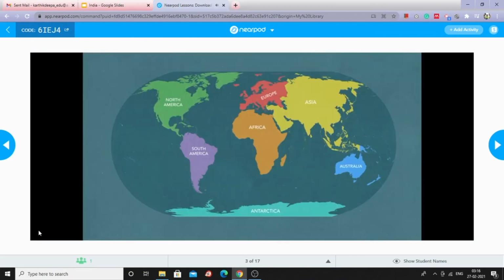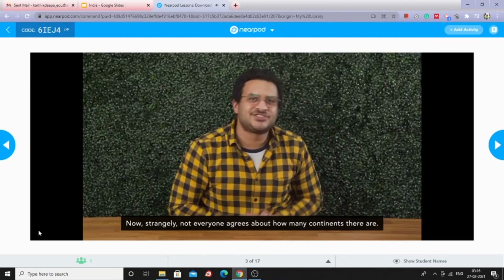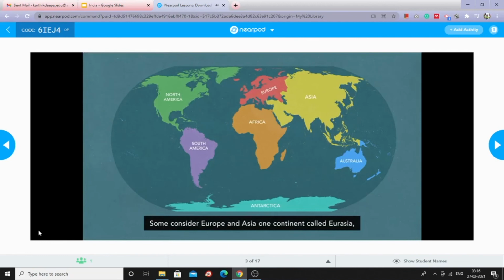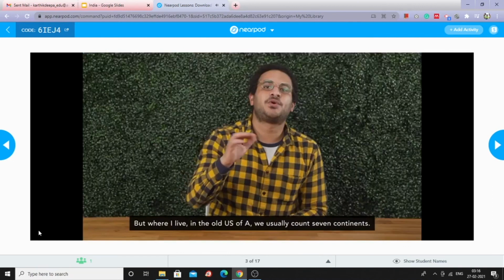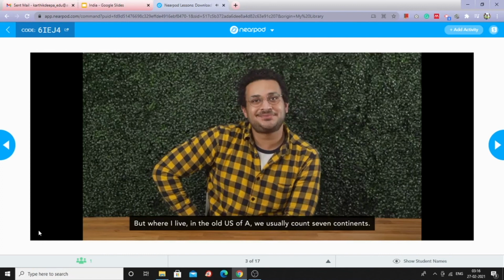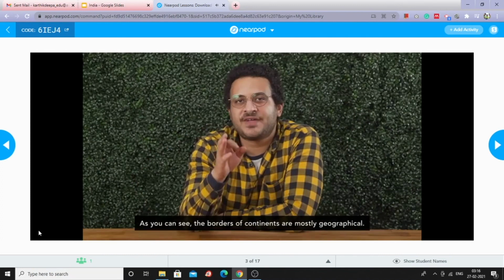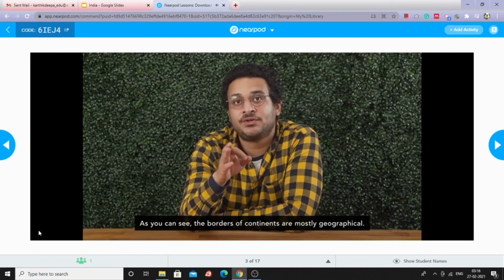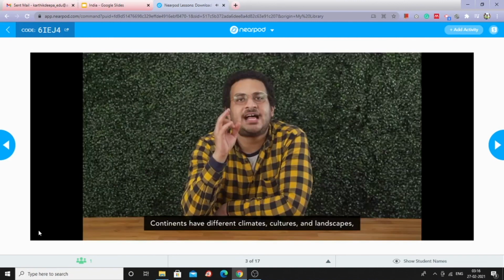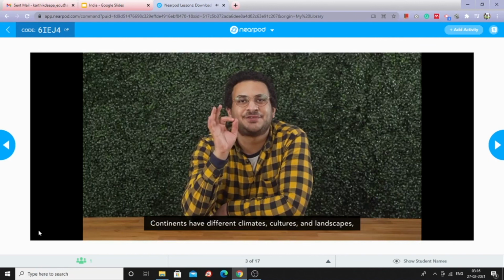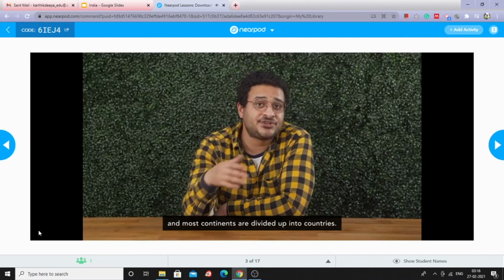Europe and Australia. Now, strangely, not everyone agrees about how many continents there are. Some consider Europe and Asia one continent called Eurasia, and others consider North and South America one continent simply called America. But where I live, in the old US of A, we usually count 7 continents. As you can see, the borders of continents are mostly geographical. Bodies of water or mountains determine the shape of continents, unlike borders of countries, which are decided by people. Continents have different climates, cultures, and landscapes, and most continents are divided up into countries.